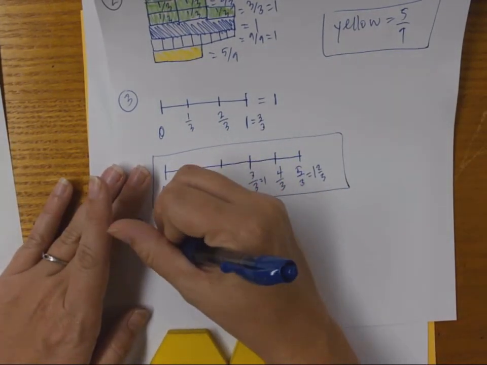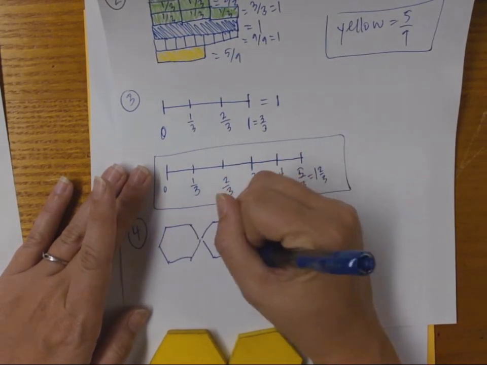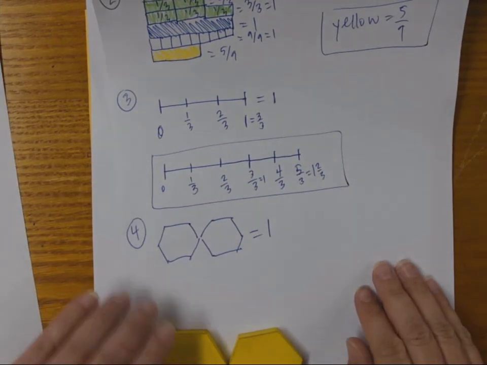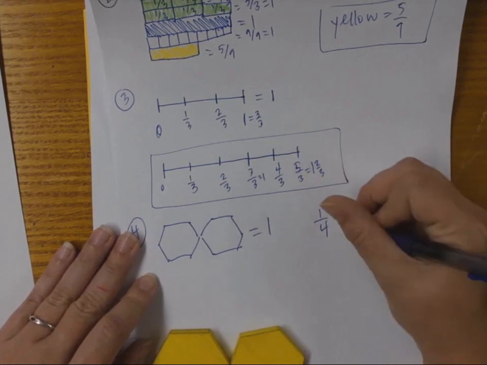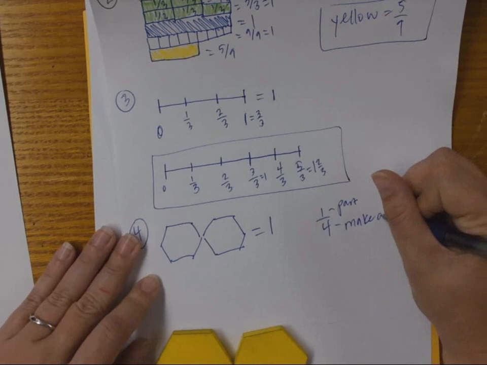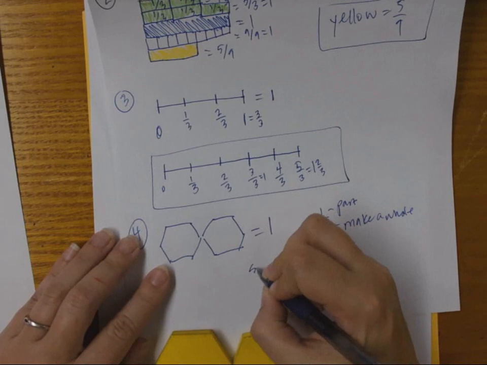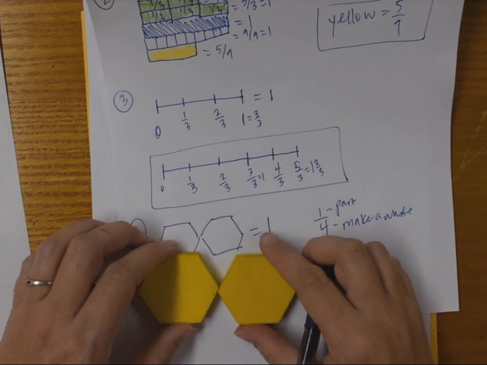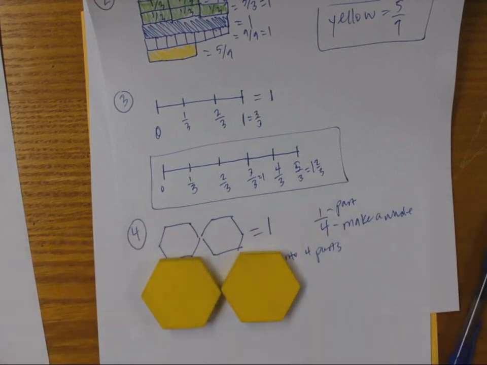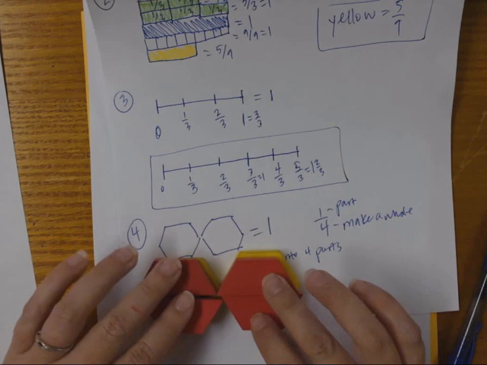Okay, so let me draw that on my paper as best as I can. So this is my whole. If I want to find 1/4, that means I want to find 1 part, and 4 parts make a whole. So my thought process here is I need to split my whole into 4 parts. So what shape splits my whole into 4 parts? It is the red trapezoid, because 4 of the red trapezoids cover my entire whole.